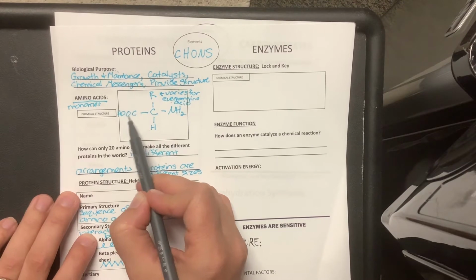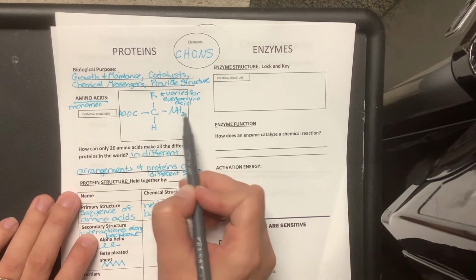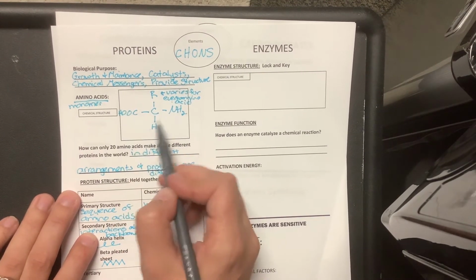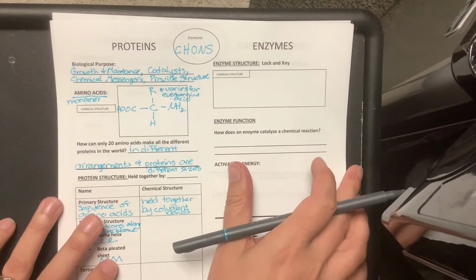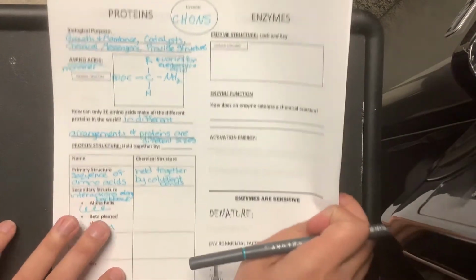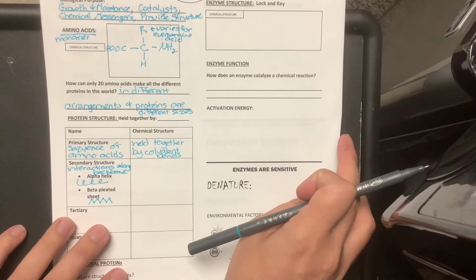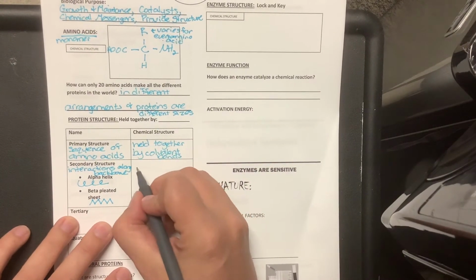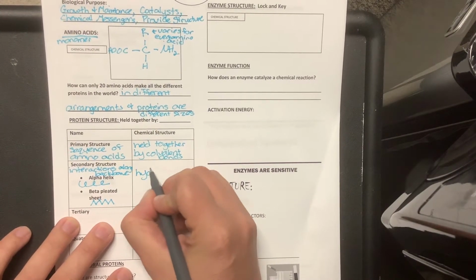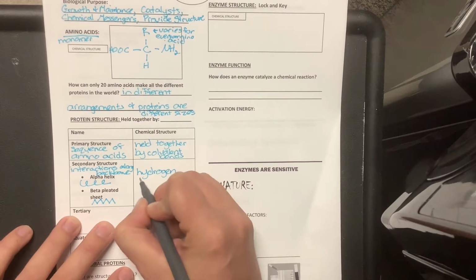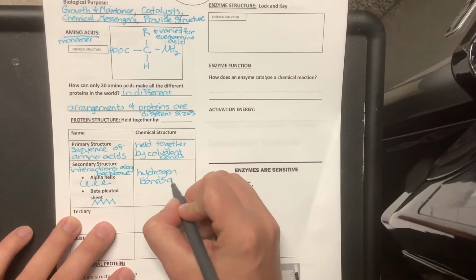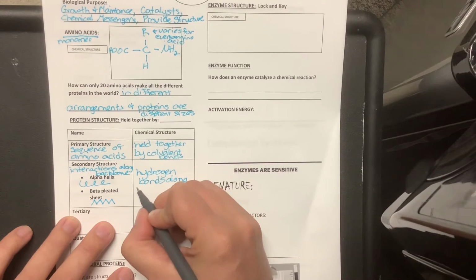So you can see there are some polar regions, and so there's some polarity. And so there's some polar bonding, hydrogen bonding happening along the backbone. So the chemical bonds that are happening are hydrogen bonds along the backbone.